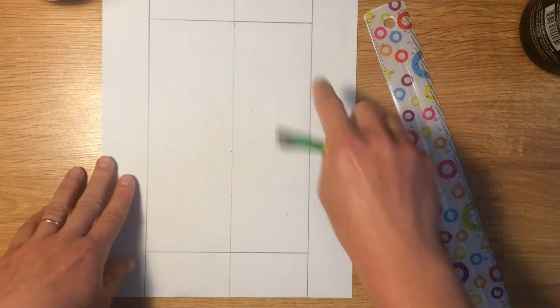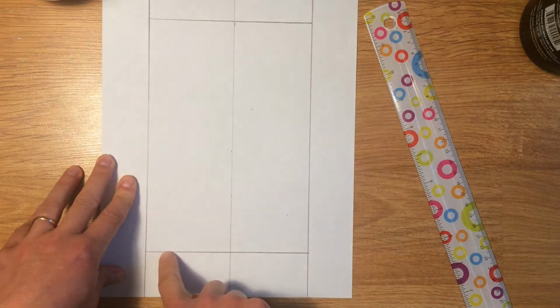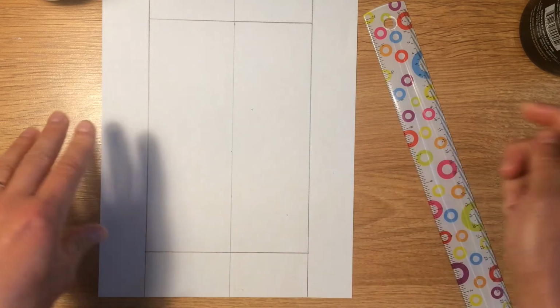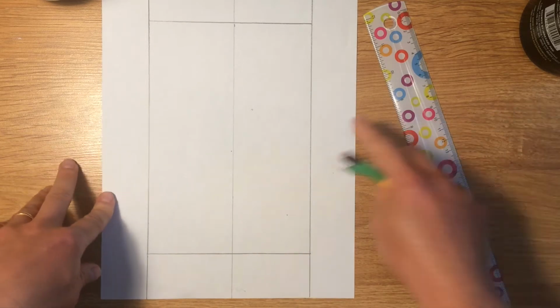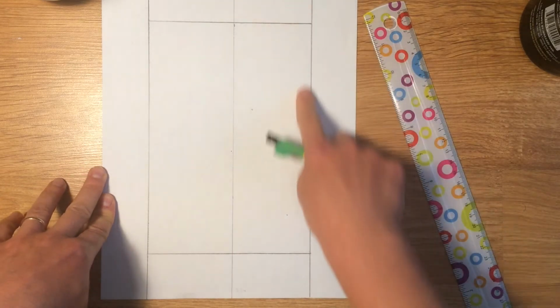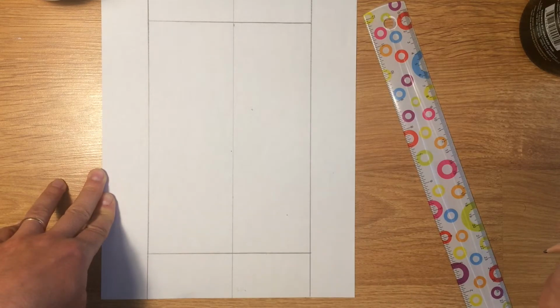So now these lines meet at exactly 90 degrees. They form these perfect square corners. So now I have perpendicular lines, and I've got actually two sets of parallel lines running opposite each other.